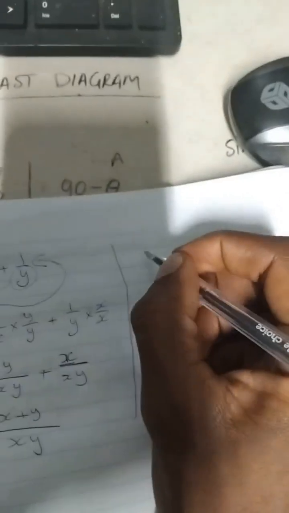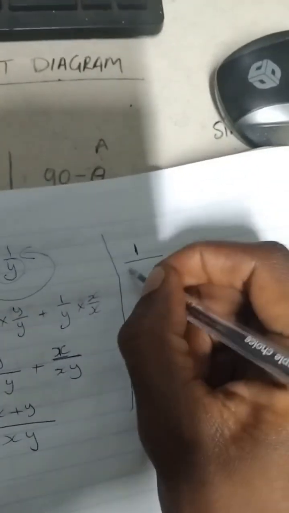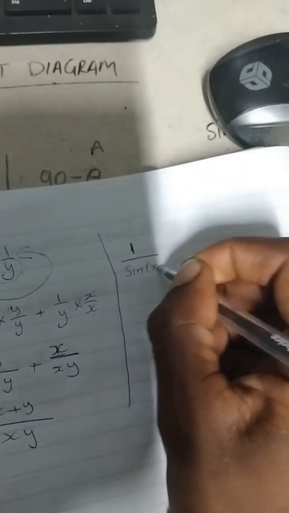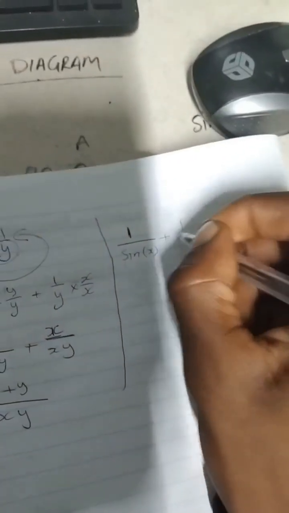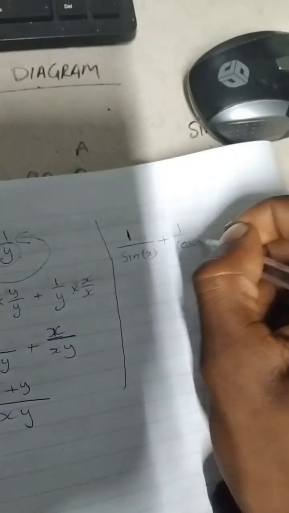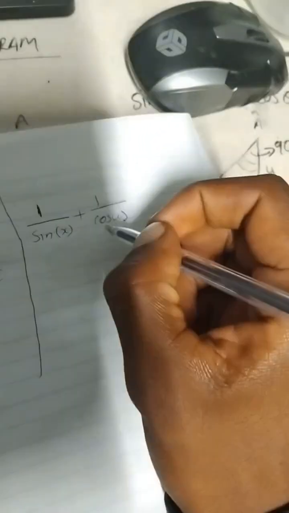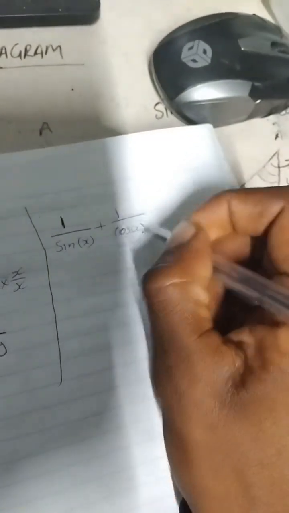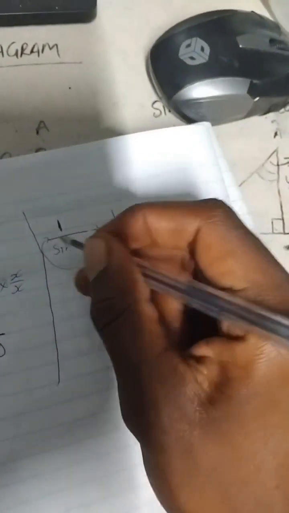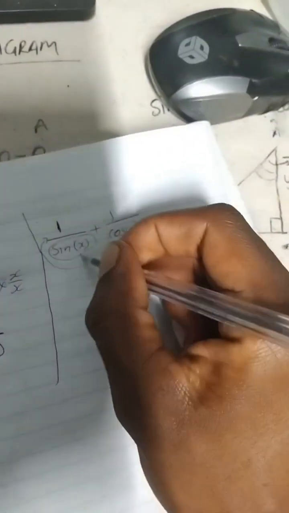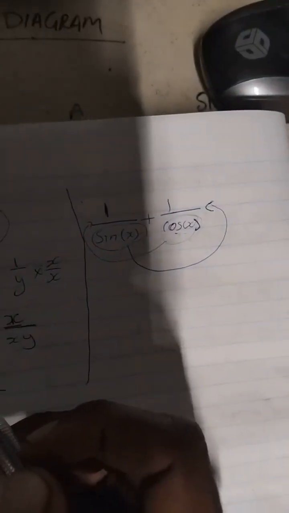Let's just do another example, which says 1 over sine x plus 1 over cos x. And we want to make our denominators the same. Concept, guys, ne? This denominator to the first term and this denominator to the second term. And how are we going to do that?